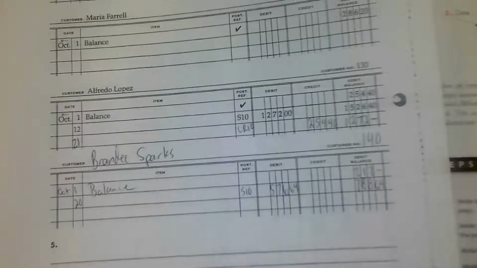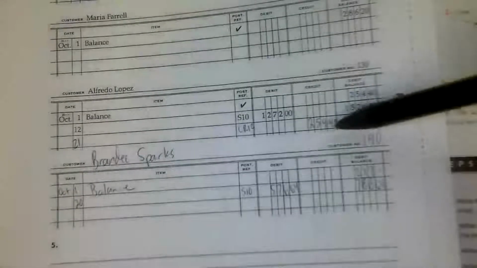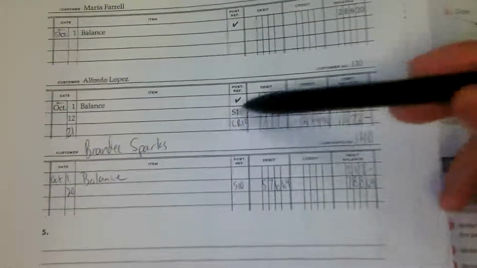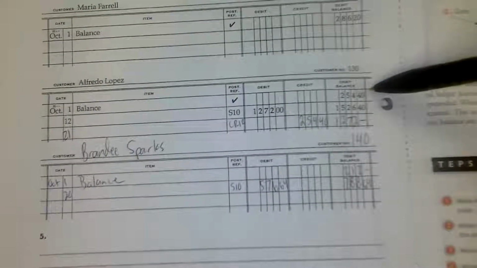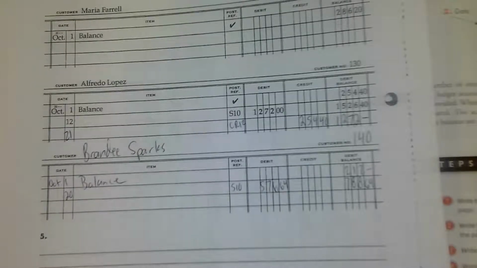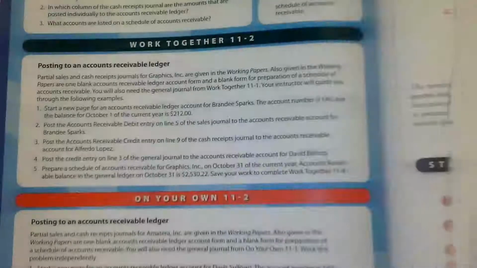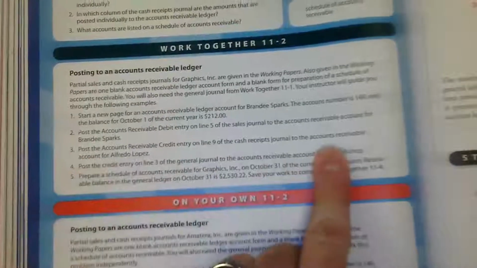I figured that out using the idea that he owed us $254.40 on the first, and then he's paying $254.40, which means the only thing left is what he then charged later, the $12.72. So smart. Yes, thank you, students. Yes, $12.72. That is correct, sir. 1272. Got it? Great. We're really doing it. So that was number 3.